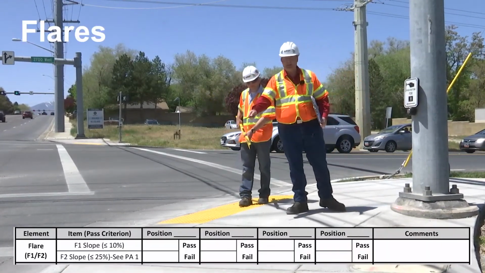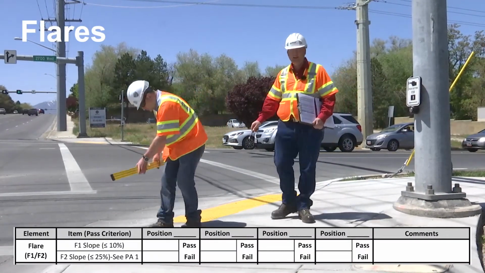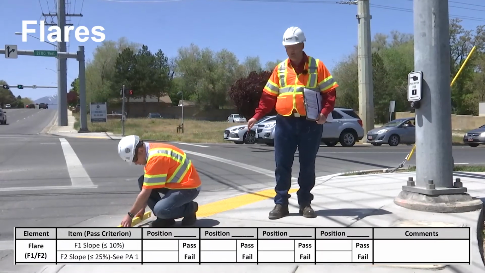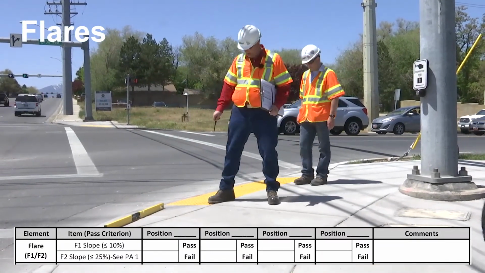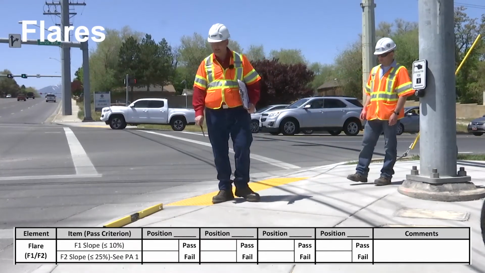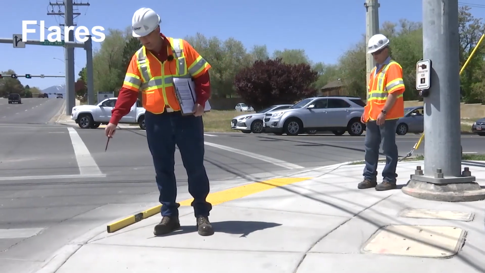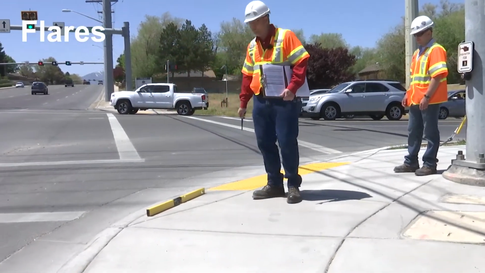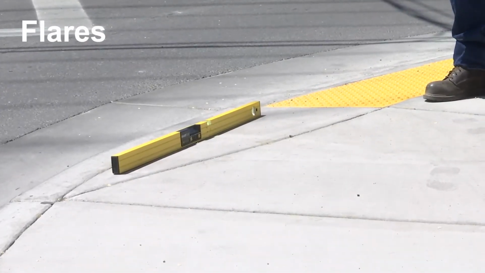The flares will be on the sides, so over there and over there. The flares, they go from the top of the ramp, which is here, or where the corner of that DWS is, the detectable warning surface, and they go to the top of the top back curb, right there. So there is our flare, and we have a tool joint right on the flare line.